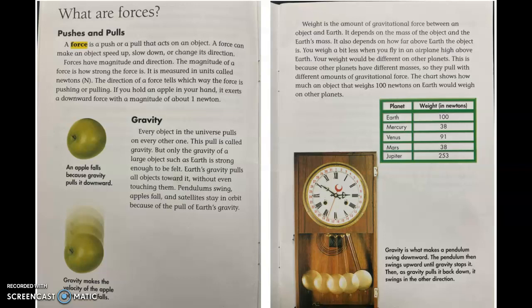If you hold an apple in your hand, it exerts a downward force with a magnitude of about 1 newton. Gravity. Every object in the universe pulls on every other one. This pull is called gravity. But only the gravity of a large object such as Earth is strong enough to be felt.